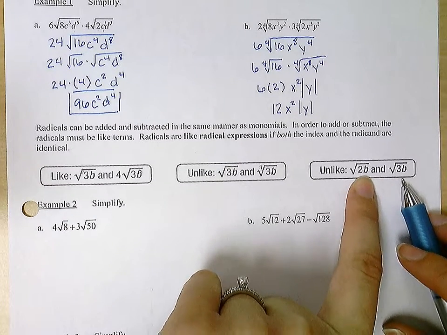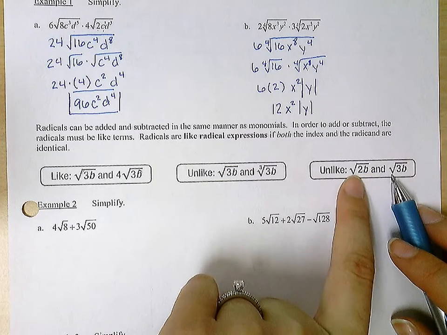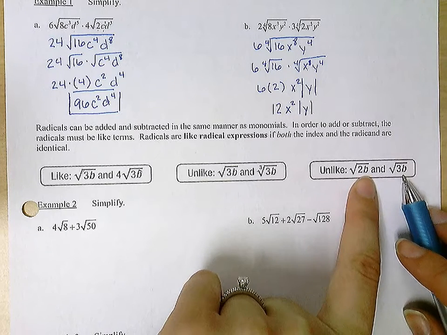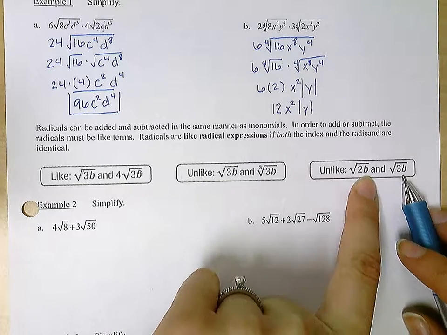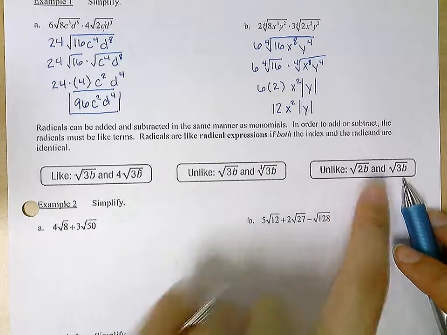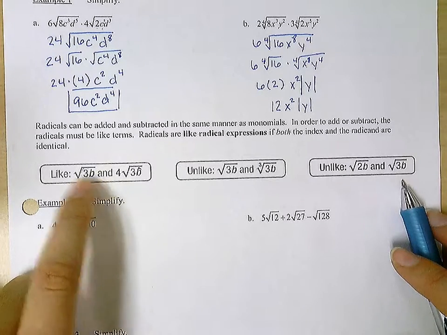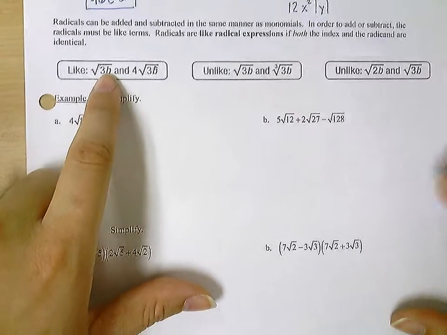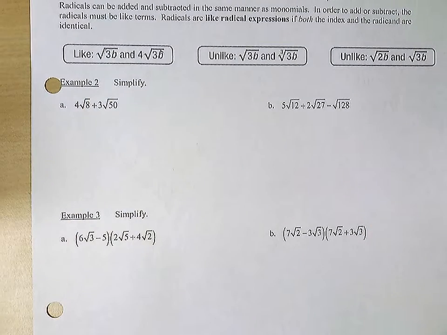Over here, these are also unlike. Okay, so I have the same radical, so both are square roots, but your radicand on the inside are different. I have a 2b and a 3b, so I cannot combine those. The only one I can combine over here is this first one. Same root, same radicand. So we are going to use that to simplify a and b here in example 2.